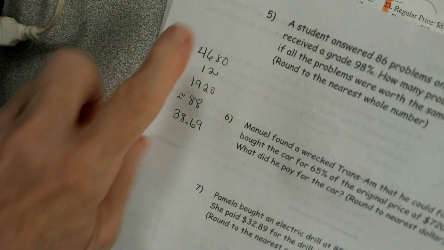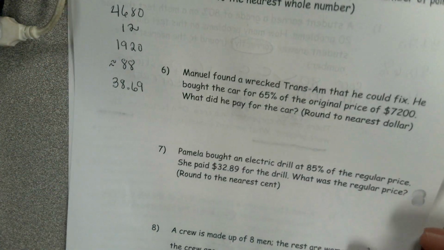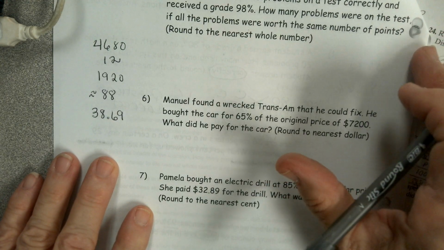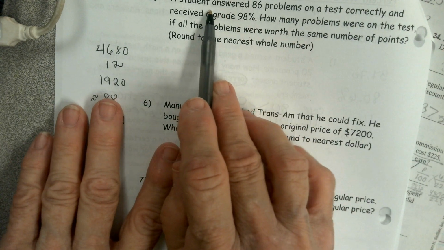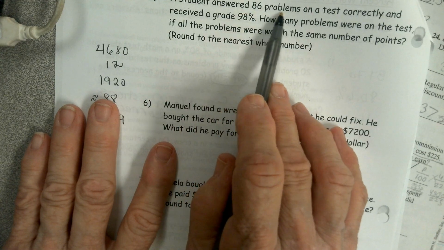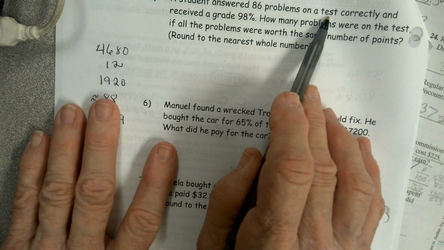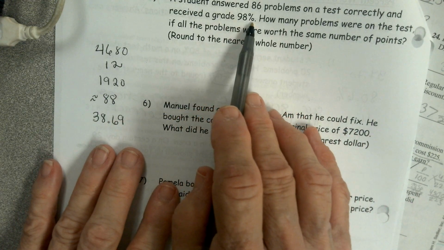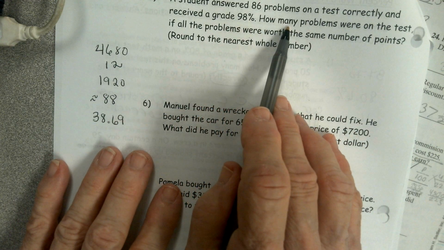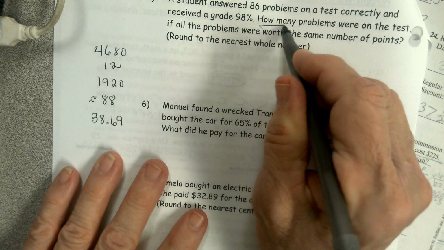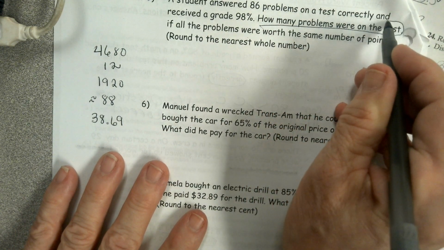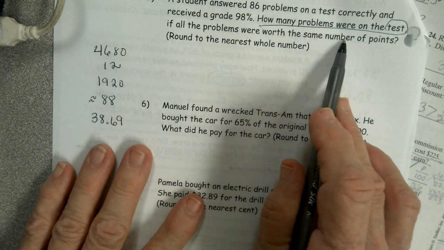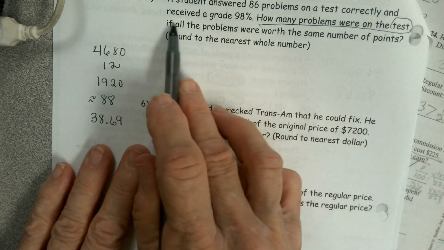Okay, mixed up answers. Let's see how many. A student answered 86 problems on the test correctly. Oh, this is a good one. And received a grade of 98. How many problems, here it is, how many problems were on the test if all the problems were worth the same number of points? So I don't even need to, I can ignore that. Okay.